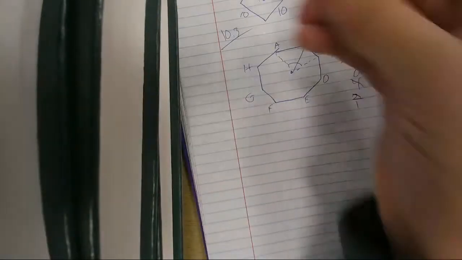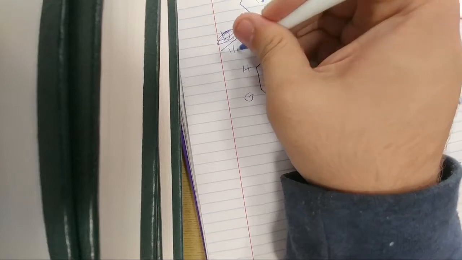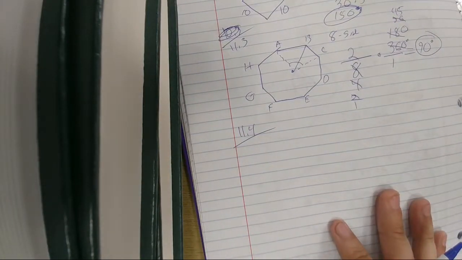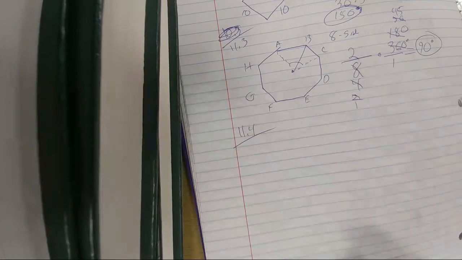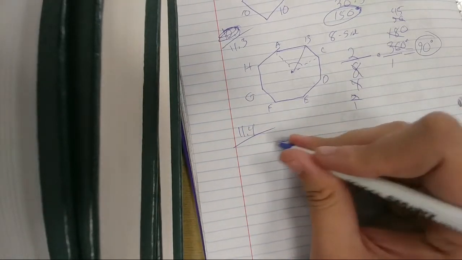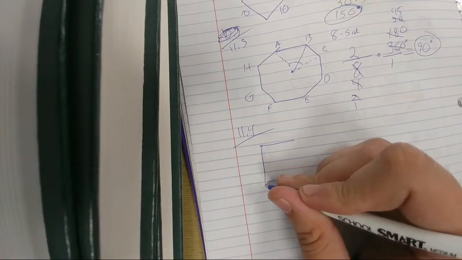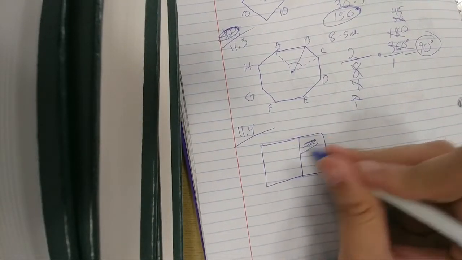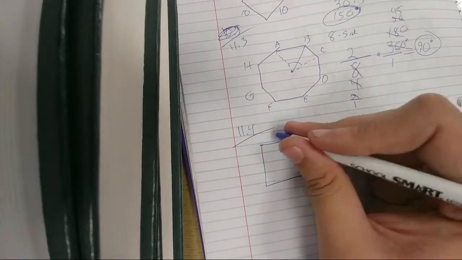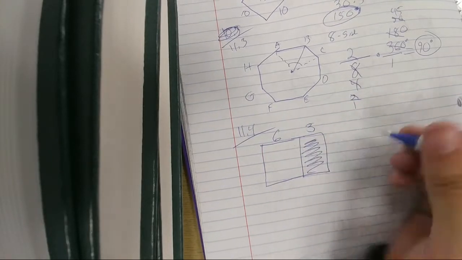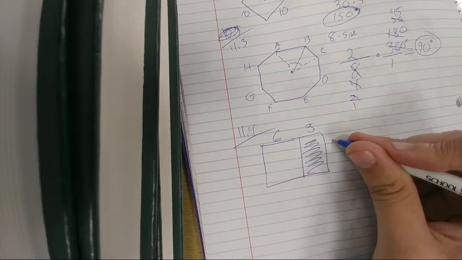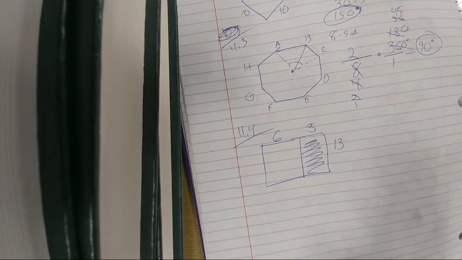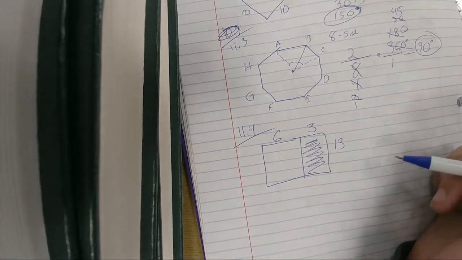Well, I'll do 11.4. I said 10.3 again, I'm sorry, 11.3. 11.4, geometric probability. This is pretty simple, but let me just do it. This also reviews some of the shaded area thing. So let's say this is shaded. Let's call this 6, let's call this 3, and let's call this 13. What's the chance of me selecting the random shaded area?